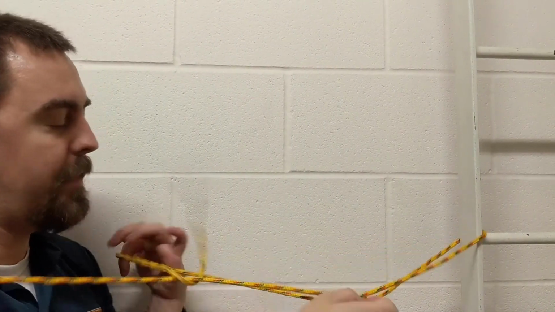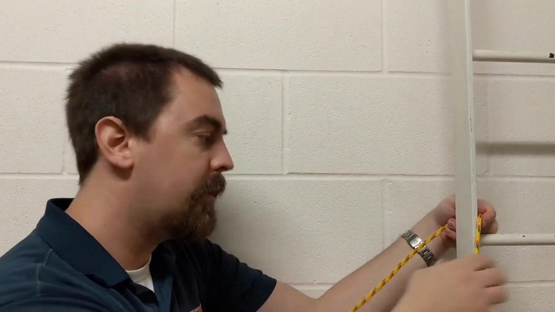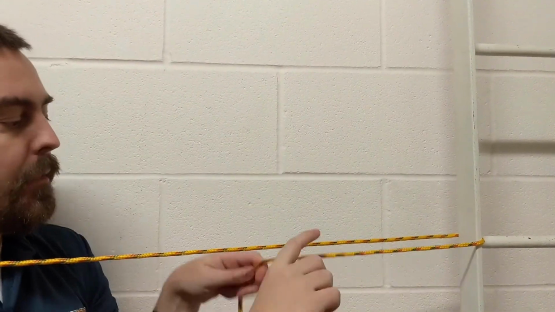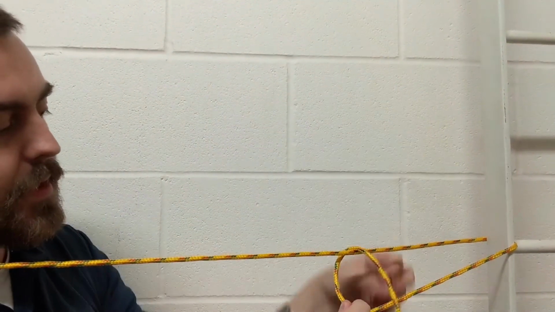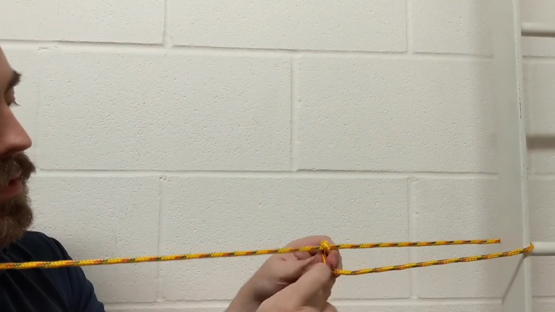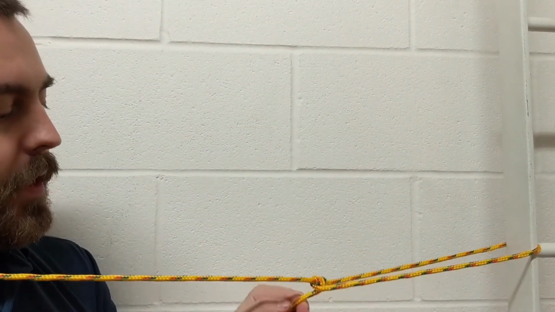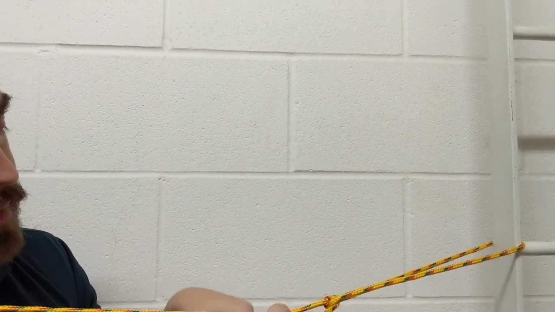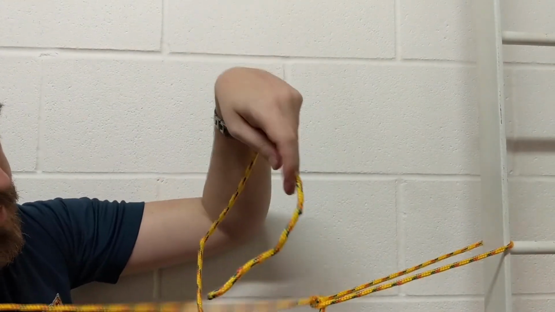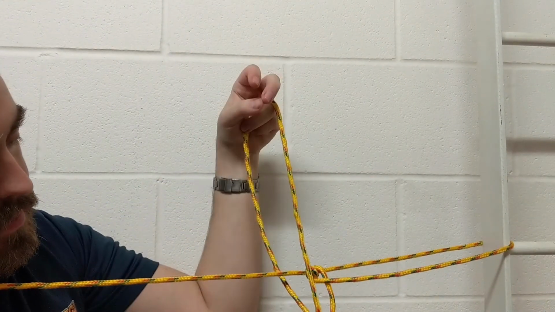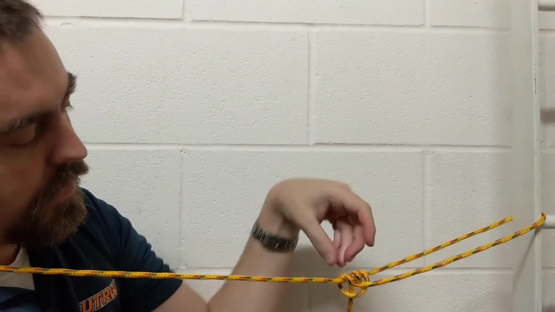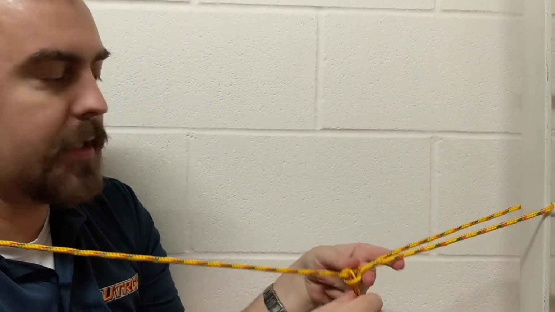We'll do it one more time. So again, wrap it around your anchor, make that loop, wrap on the inside once, twice, just like that, come around the outside, and then down through that loop, pull that knot nice and snug.